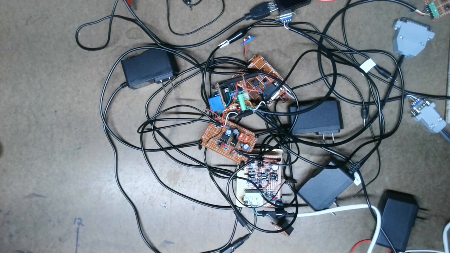Now, the weather alert board is a good example, and I'll explain what that is in a minute. I decided to add battery backup circuitry to it. So, okay, well, there you go. I had to change it.